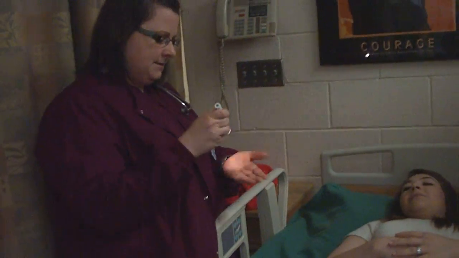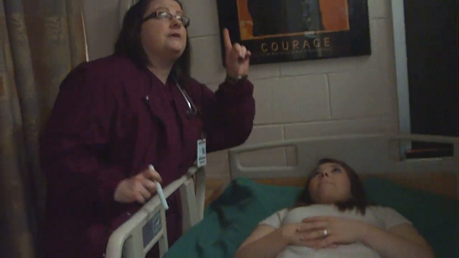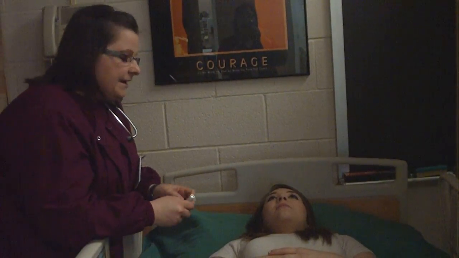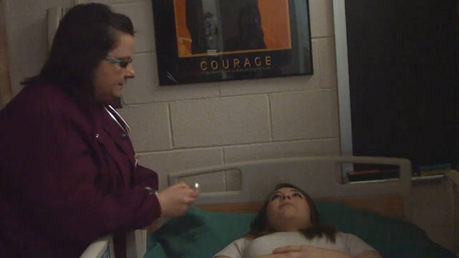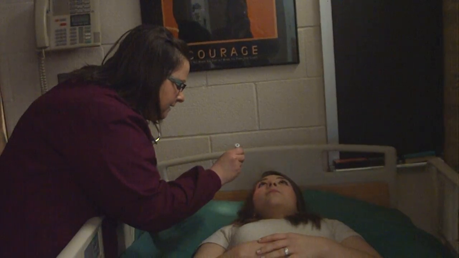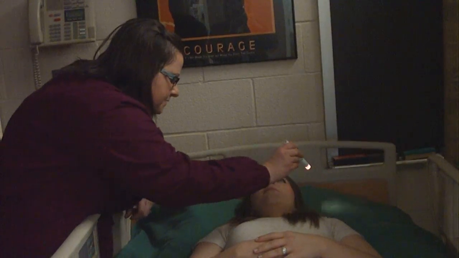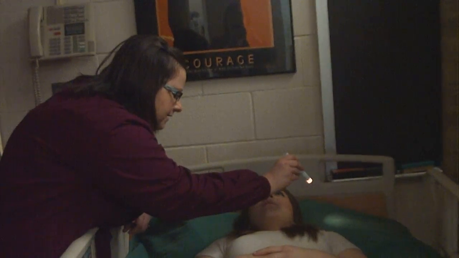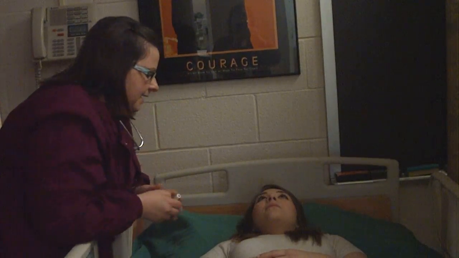So why don't you go ahead and lay back for me, and I'm going to take my pen light and have her look straight up at the ceiling. If there's a bright light above us, then we wouldn't have her look straight up at the ceiling, but just somewhere that I can have her looking at the same light. So I'm going to turn on my light and flick it into her eyes to observe the constriction and dilation of her pupils. And they look good.